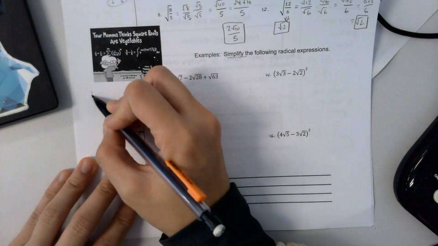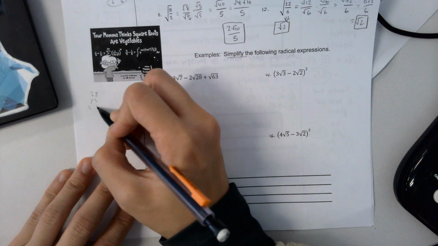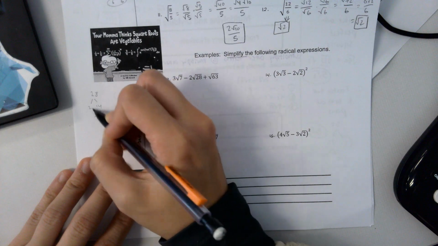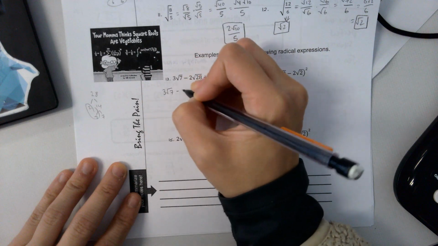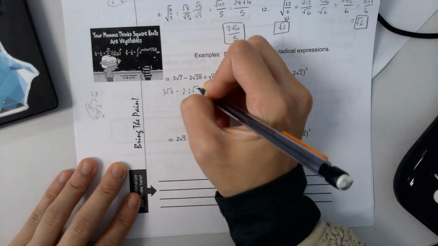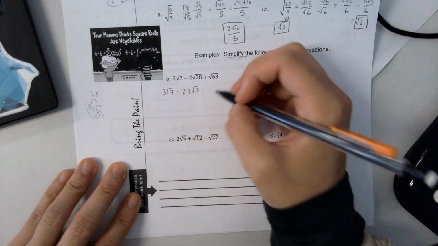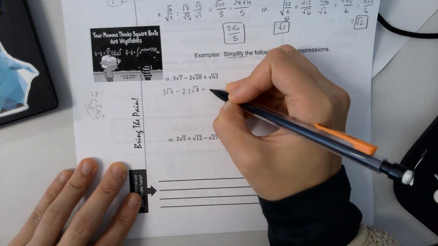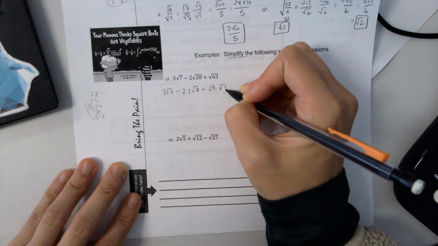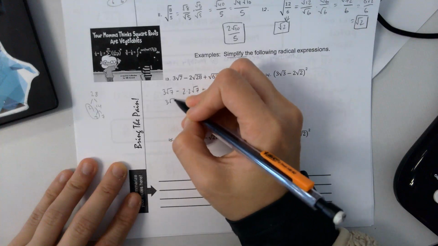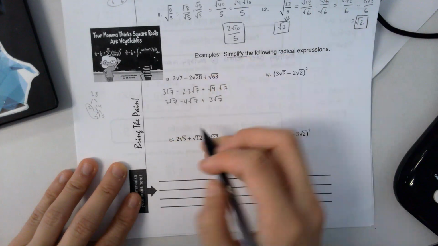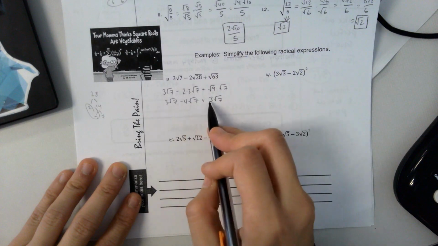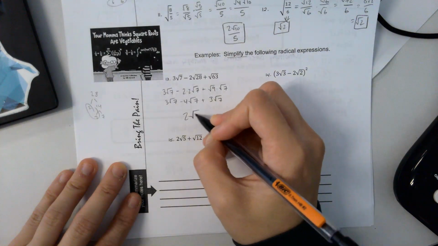So we have 28. We get 2 and 14, 2 and 7. We get this pair of 2. So we get 3 root 7 minus 2 times 2 root 7, right? Because we pulled out the 2, plus root 9 times root 7. So this is 3 root 7 minus 4 root 7 plus 3 root 7. So 3 minus 4 is negative 1, plus 3 is 2 root 7.